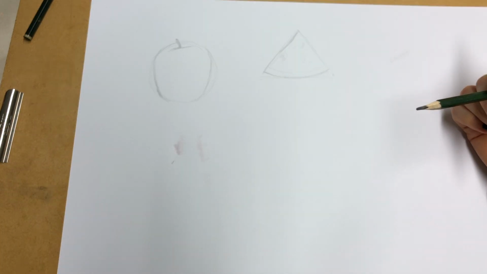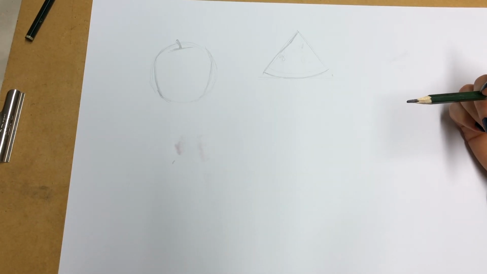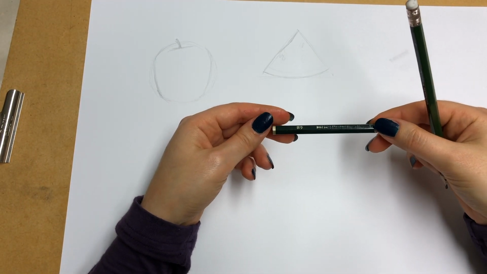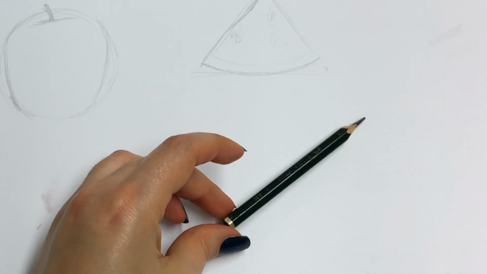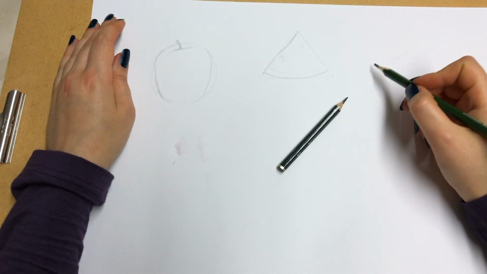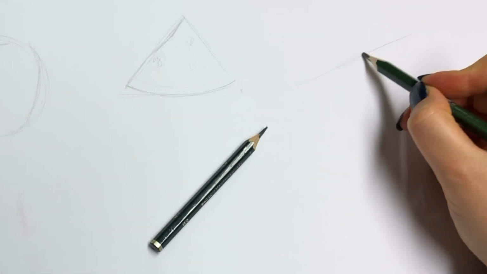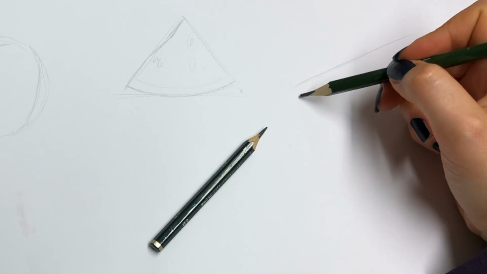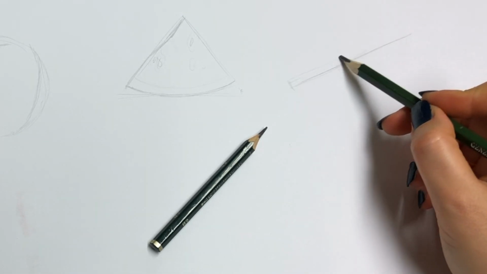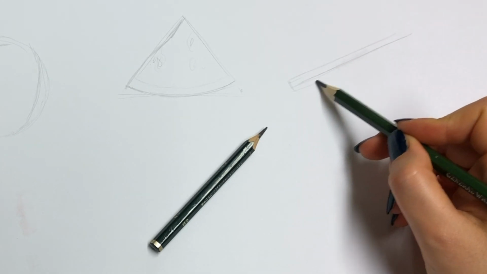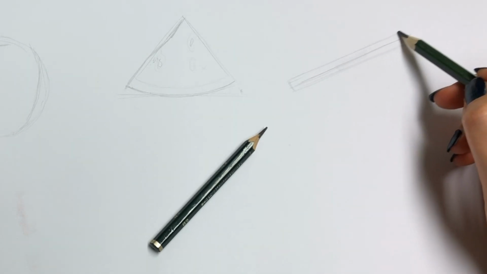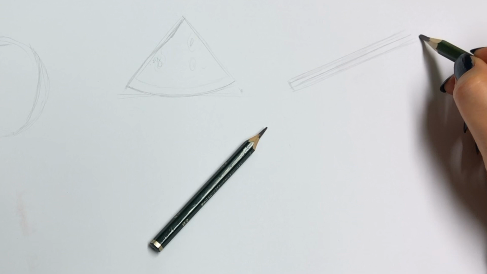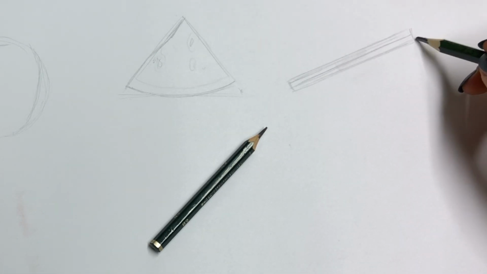Okay, let's have a look at another object, something like this, a pencil, right? What does that look like? It looks like a line, doesn't it? So you start with a line and then you build it up, right? So it's a thicker line, therefore we're going to add a little bit more thickness to it and a little bit more shape.